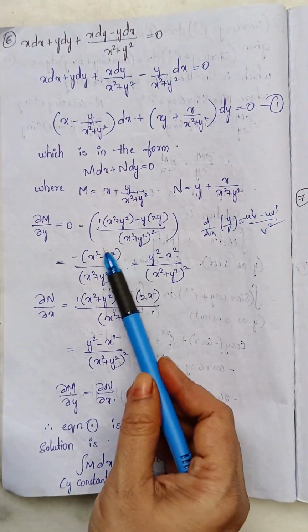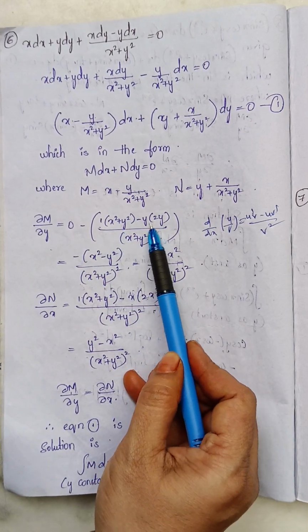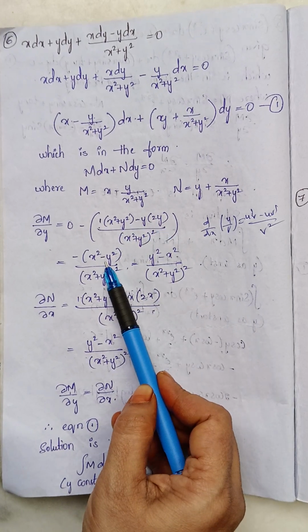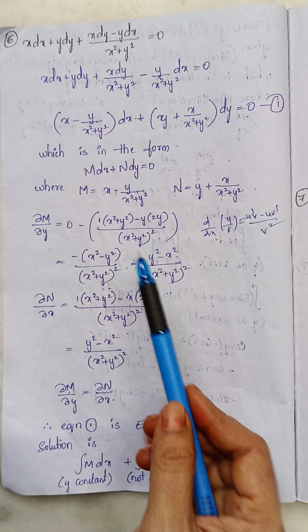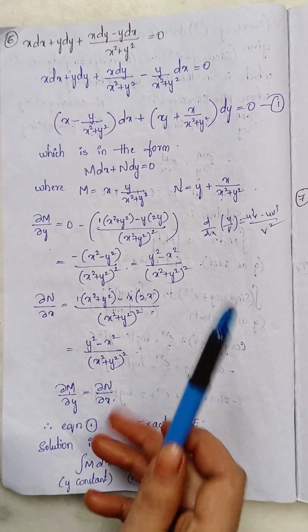Now simplify this. Take the denominator as it is. Here x square plus y square minus 2y square. y square minus 2y square is nothing but minus y square. Minus of this as it is. Now multiplied with minus, it means y square minus x square by the denominator as it is.